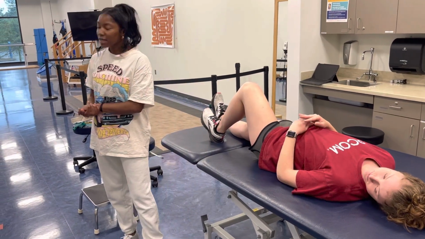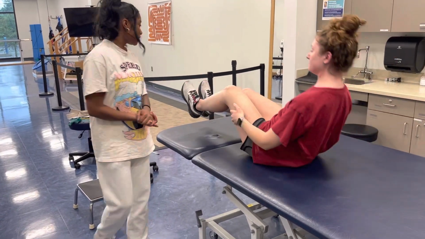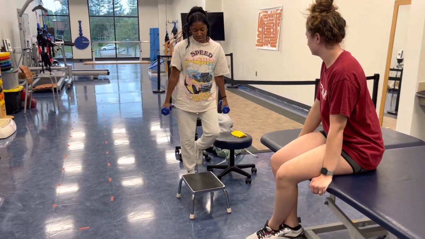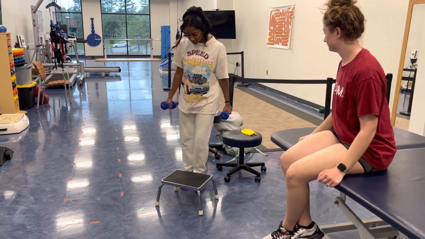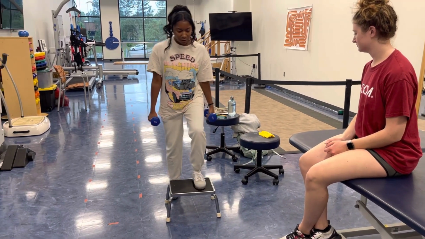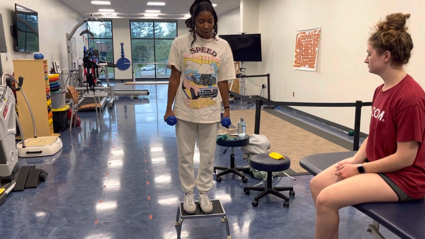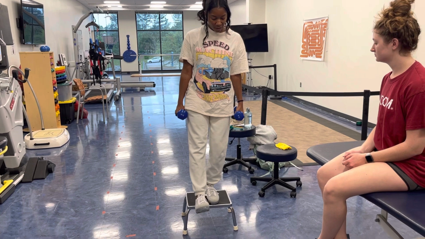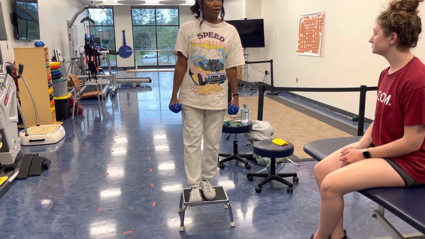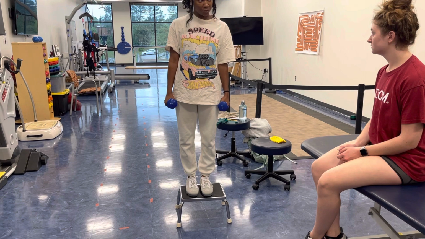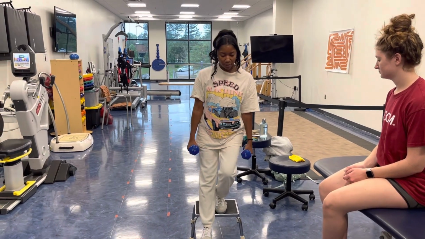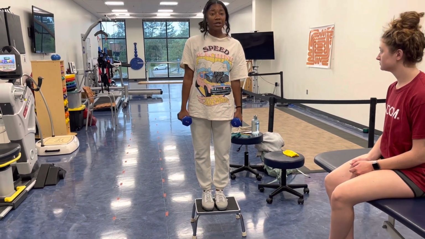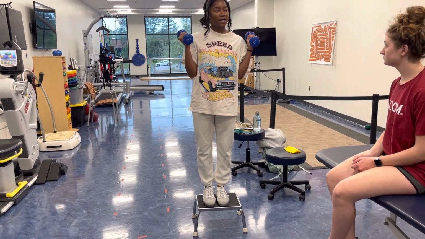Okay, so the next exercise, we're actually going to utilize this step stool here. So you can just watch me complete it first. So what we're going to do is, you're going to just step down. You're going to have your right leg out in front, and I want you to tap your heel to the ground and come back up. And you can take a little rest in between each one. Tap your heel down and come back up, okay? And for that, we're going to do 8 reps with these 5-pound weights.